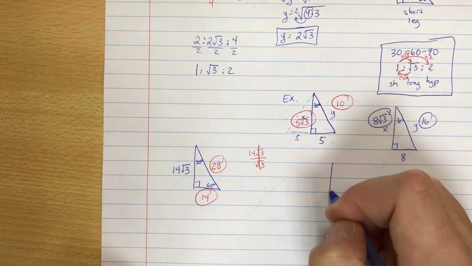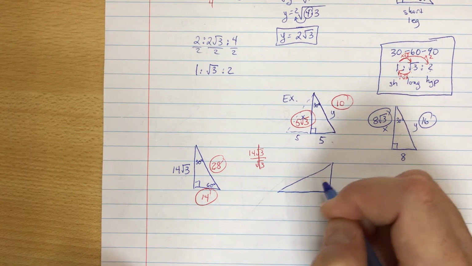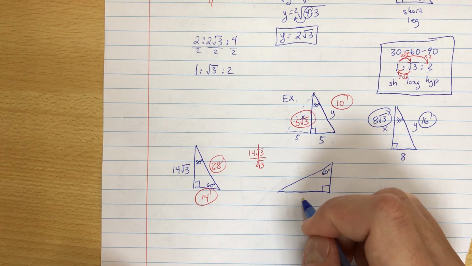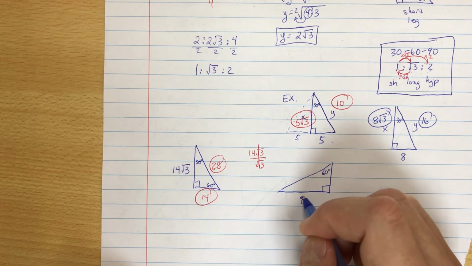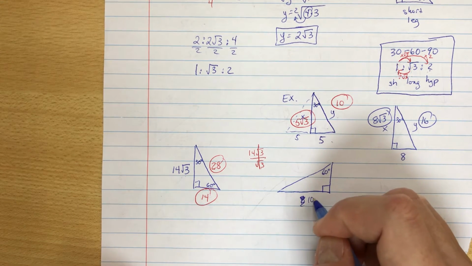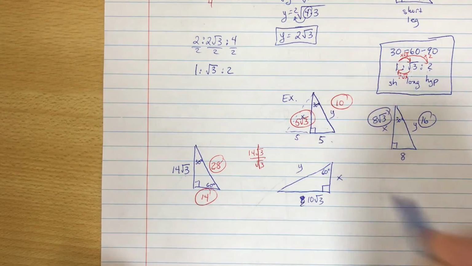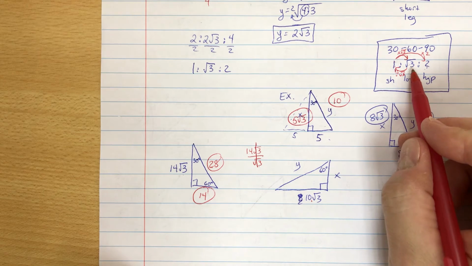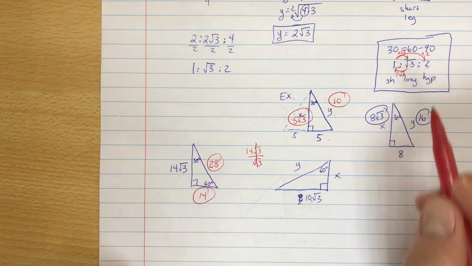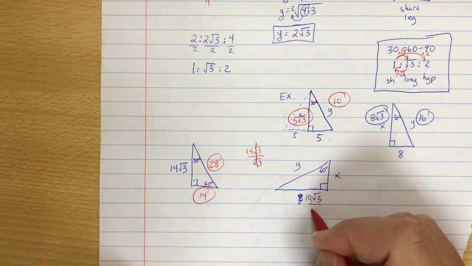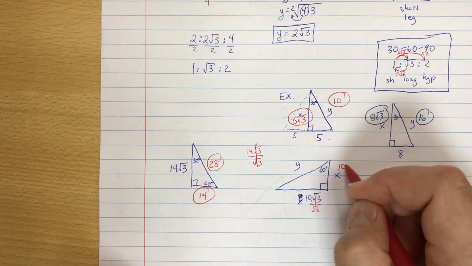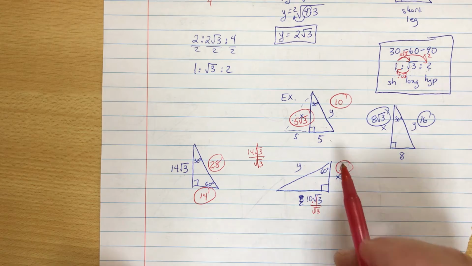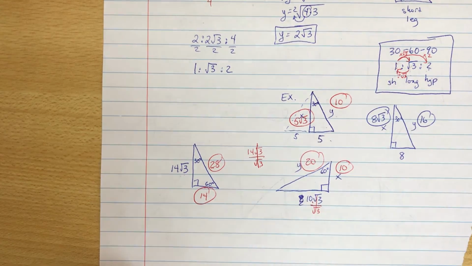Okay, what if it looks like this? Let's say this is 8 root 3. Nope, sorry, we just did that example. Let's say it's 10 root 3. There's x and y. Okay, long leg is 10 square root 3. How do we go back? We divide by square root 3. If we do that, what we're left with is 10. How do we go from short leg to hypotenuse? We multiply by 2, and we get 20. That's it.